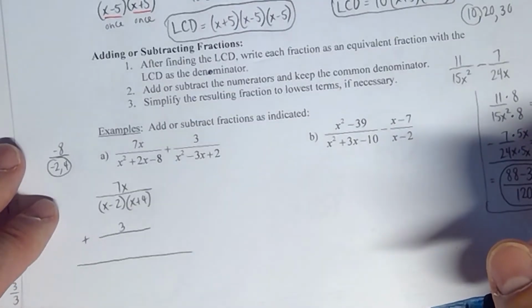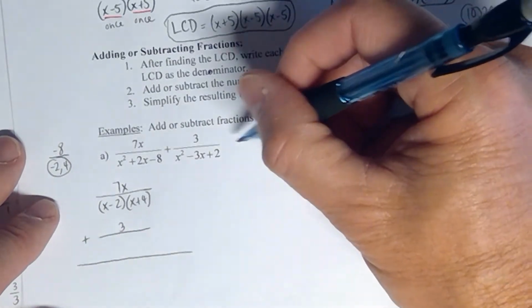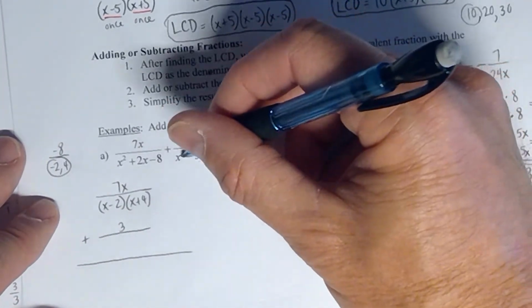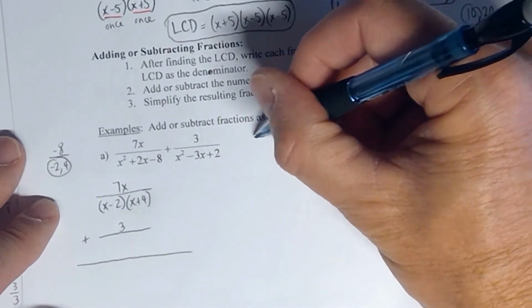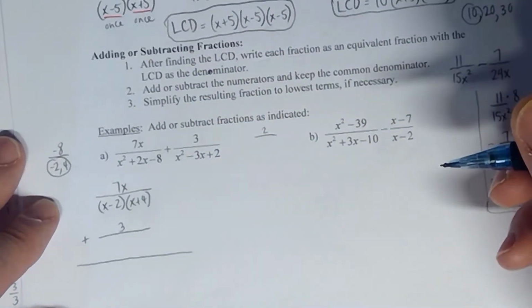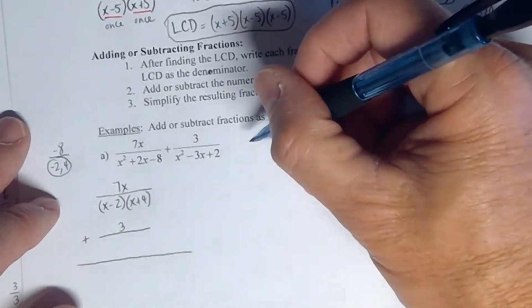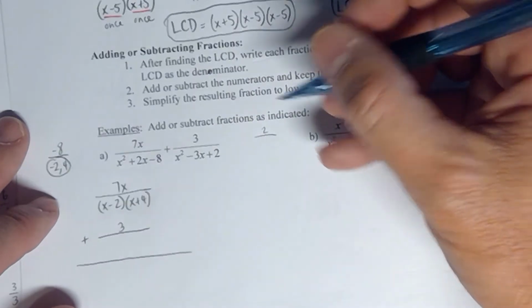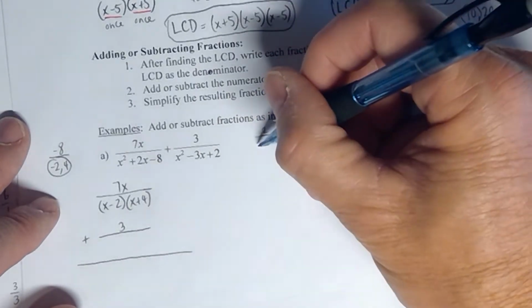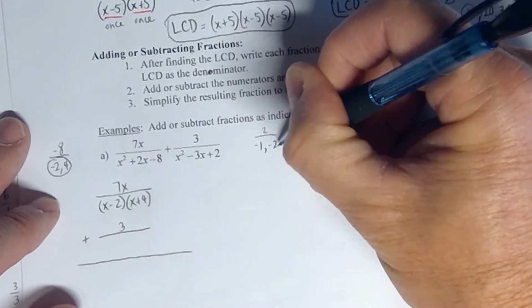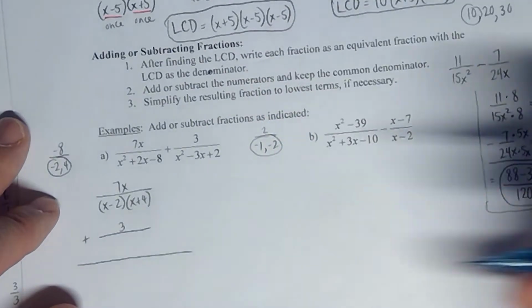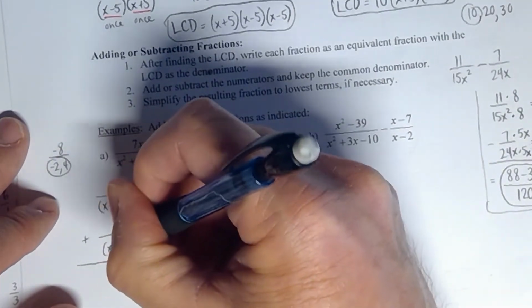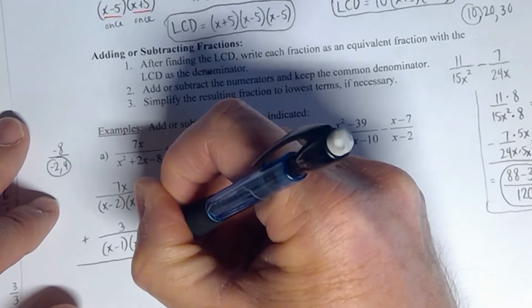In the same respect, we're doing the Berry method because of how these denominators look. They need to add up to -3, but they have to multiply together to equal 2. How about -1 and -2? That would work. So that's going to be x minus 1 and x minus 2.